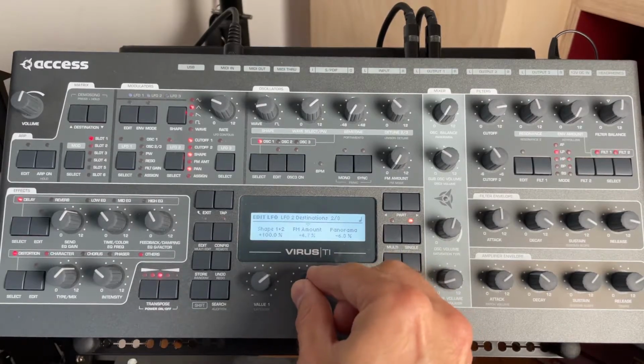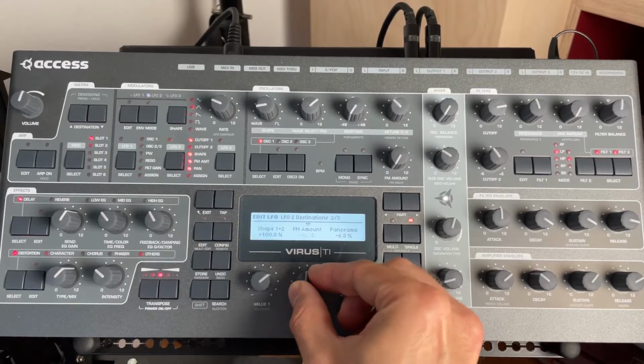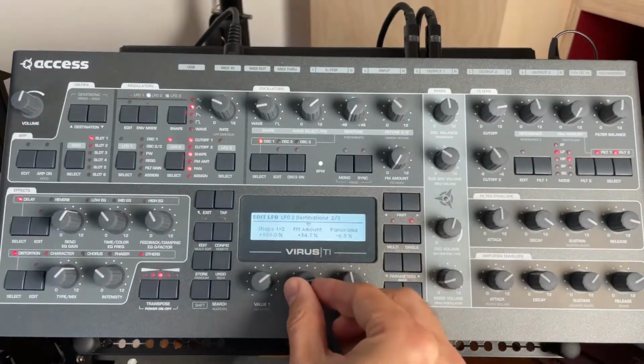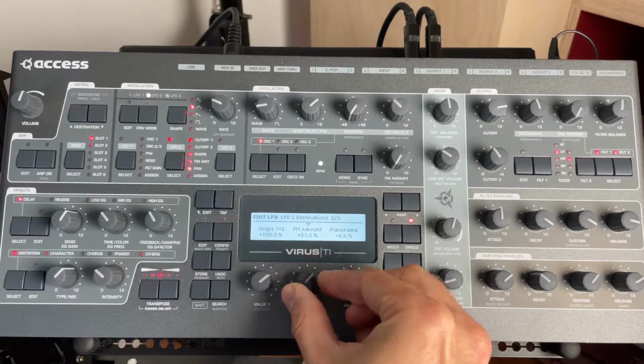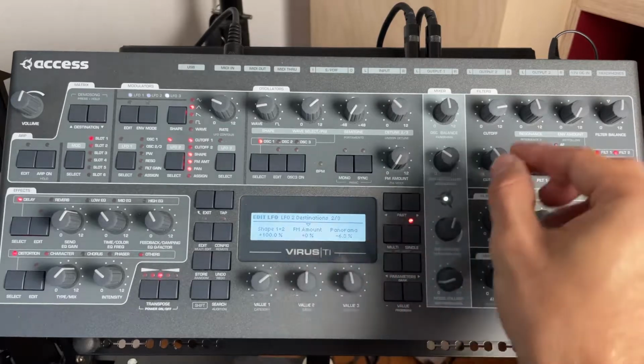Okay, so we can play around with some other parameters. The other amount doesn't have any effect yet because we're not using the second oscillator. But if we would, you would hear some modulation.